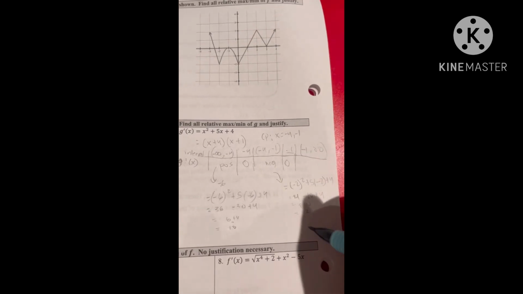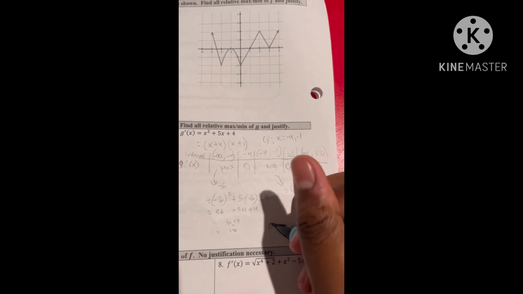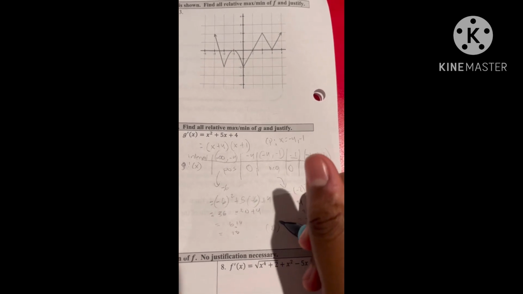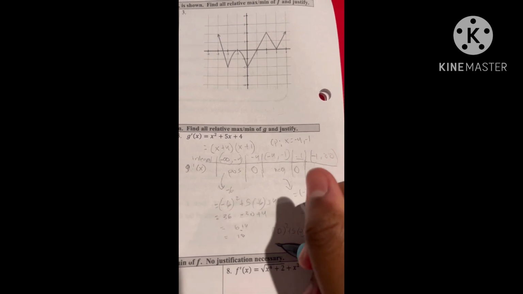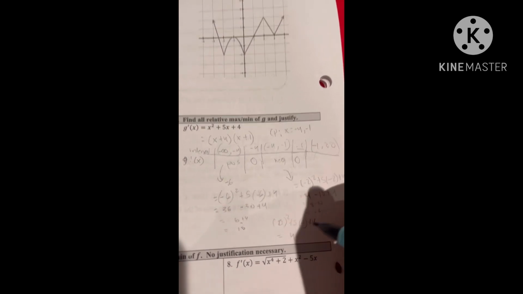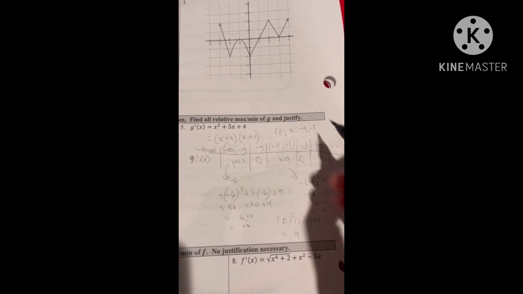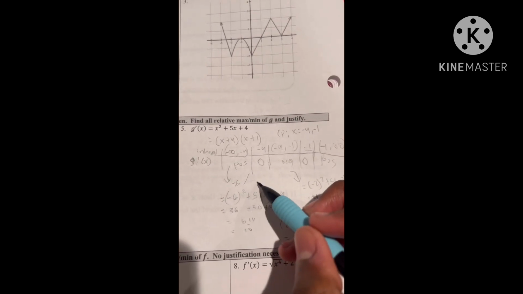Same thing goes for -4 to -1. Any point that I picked there is negative. And same goes for the next interval, -1 to positive infinity, it's going to be a 4. So any point that I pick from there is going to be positive. So it's going from positive to 0 to negative to 0 to positive.